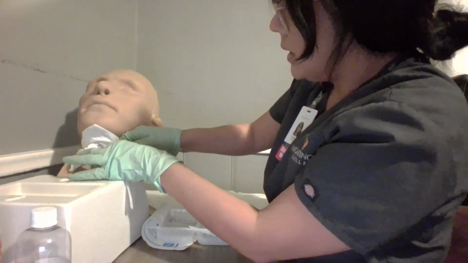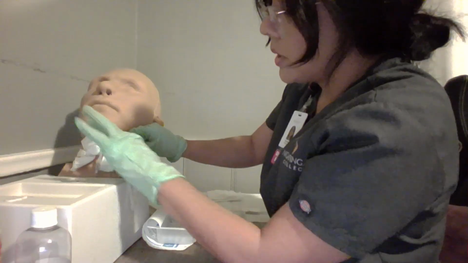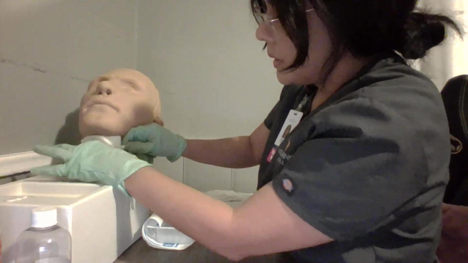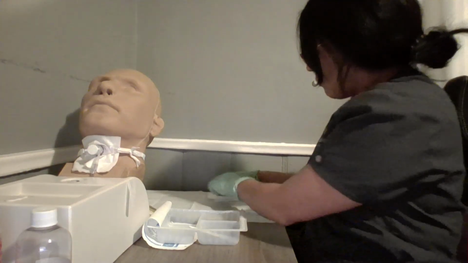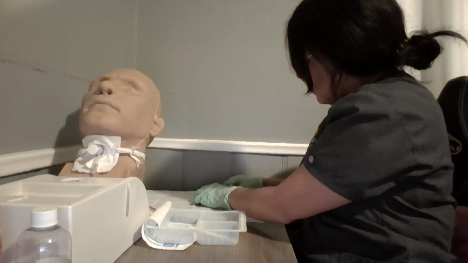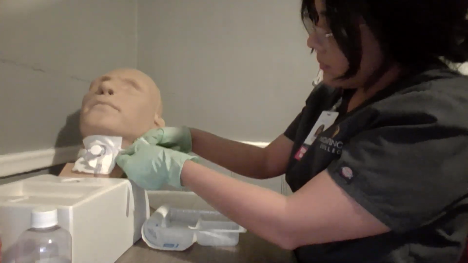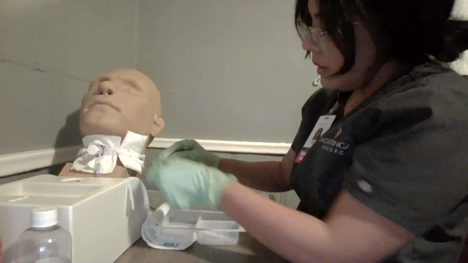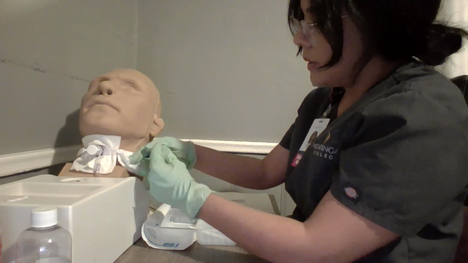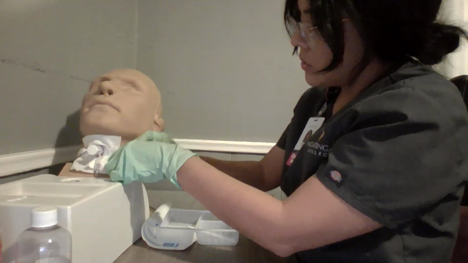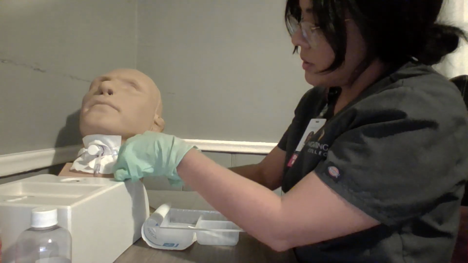And I will take a folded 4x4 square and place it under the knot. I will use tape here. Make sure that the tape does not touch the patient's skin.